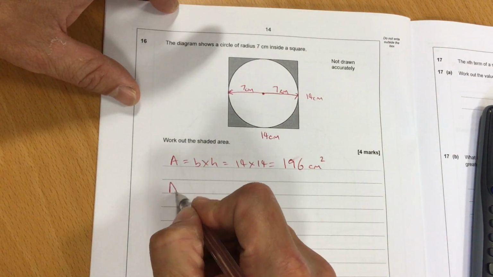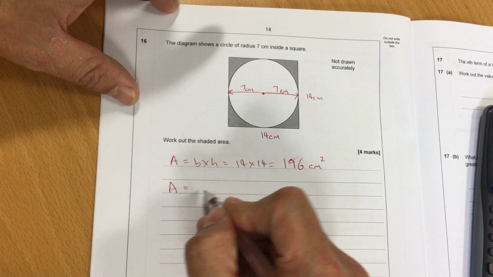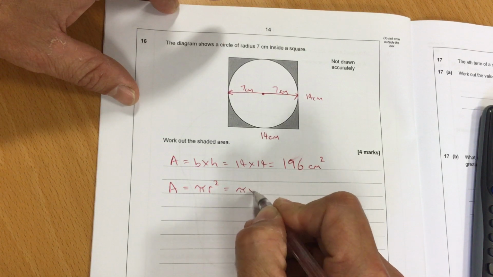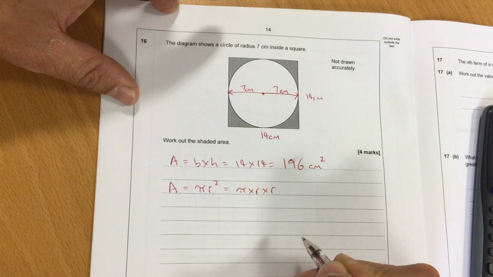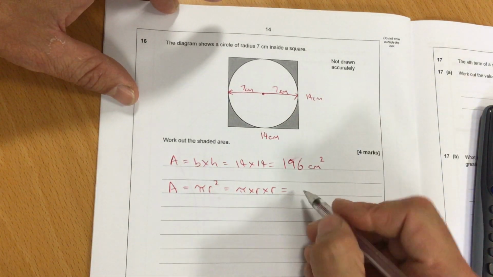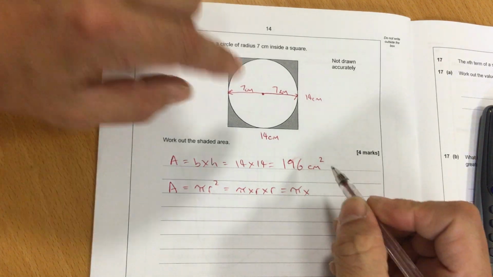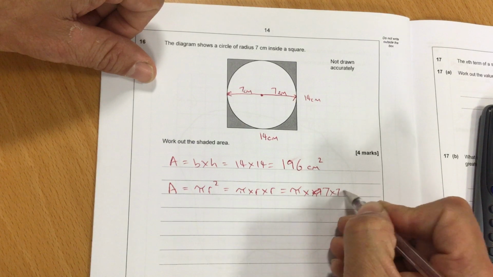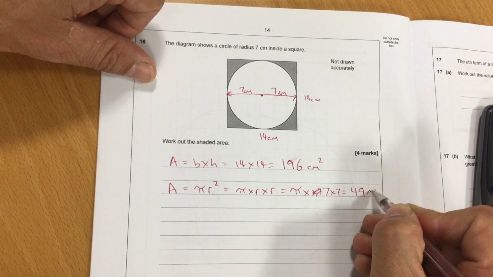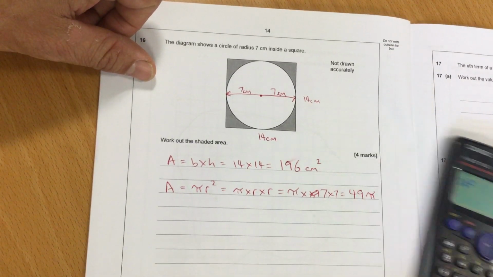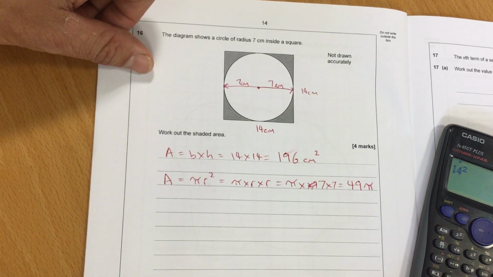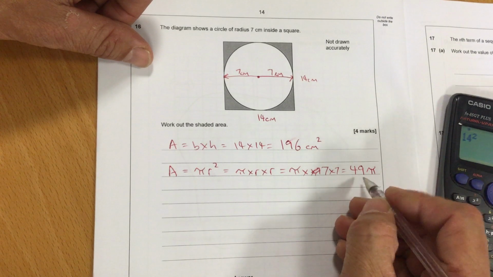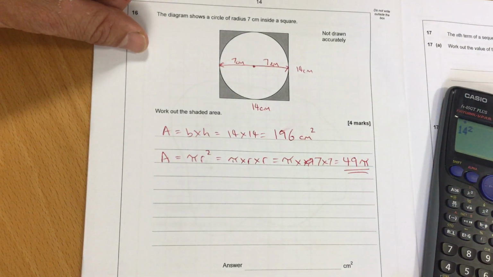Now to find the area of the circle, we need to use the formula pi r squared. And this means pi times r times r. We know that the radius is 7, so we've got pi times 7 times 7, which equals 49 pi. I could put 49 pi in my calculator and get a decimal out, but then you'd have to round it, so it's generally best at this stage to keep your answer in pi.